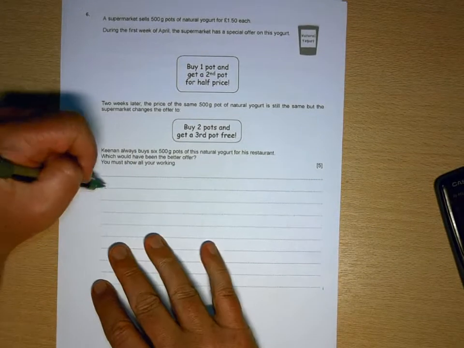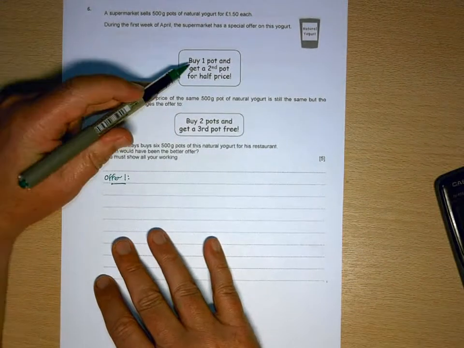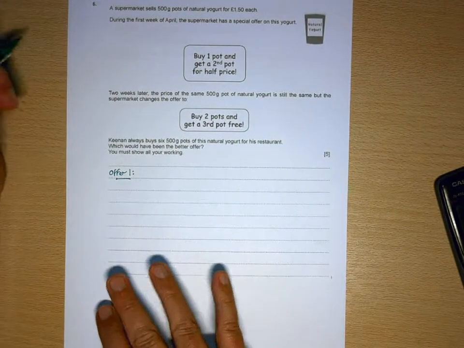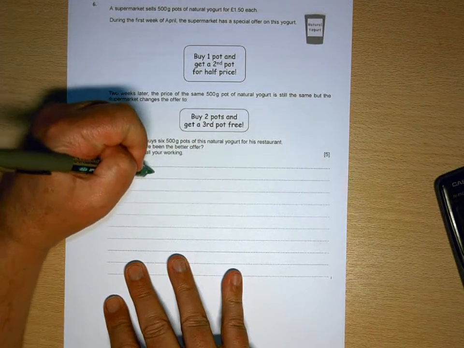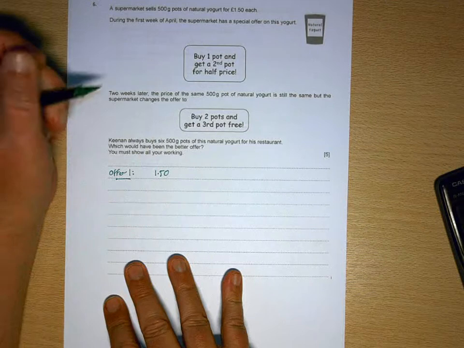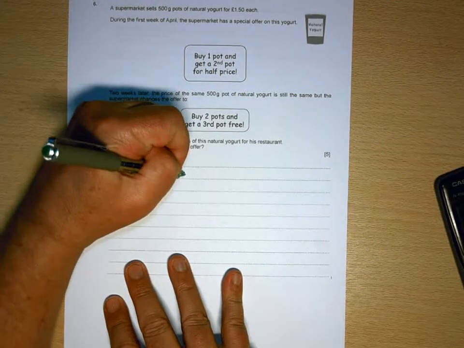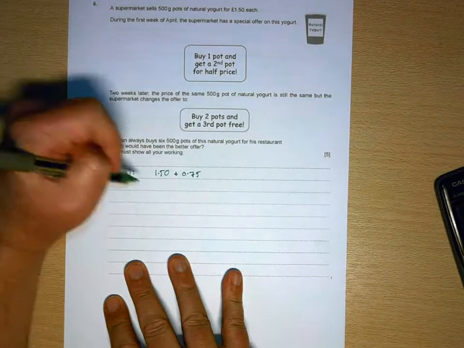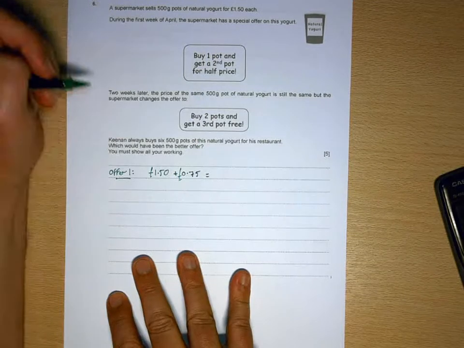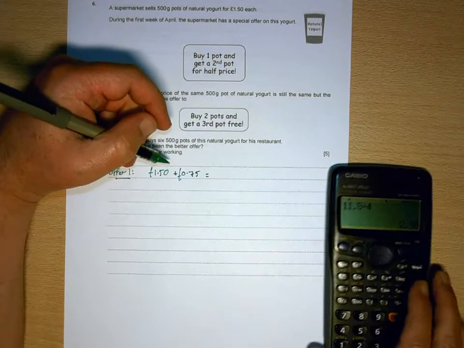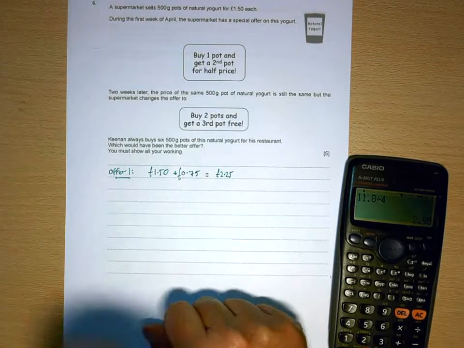Well, let's work with offer 1 first of all. Buy 1 pot and get the second half price. So 1 pot is £1.50 and the second one will be half that price, which is 75 pence. So if I'm in pounds, that will give me £1.50 plus 75 pence is £2.25 for 2 pots.